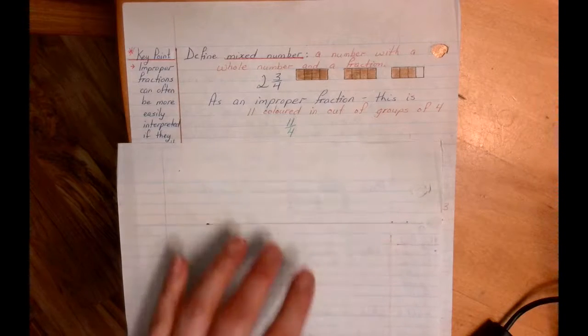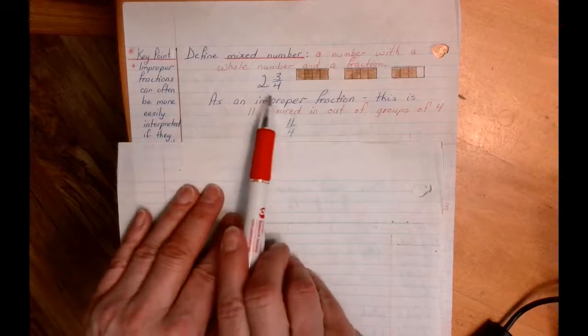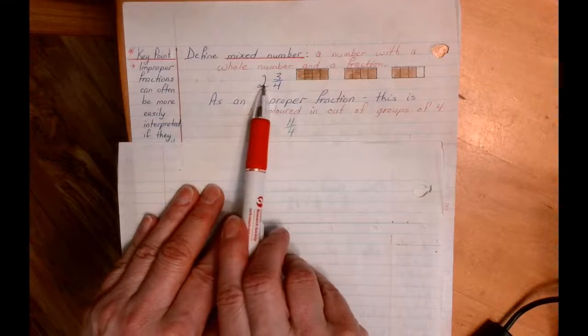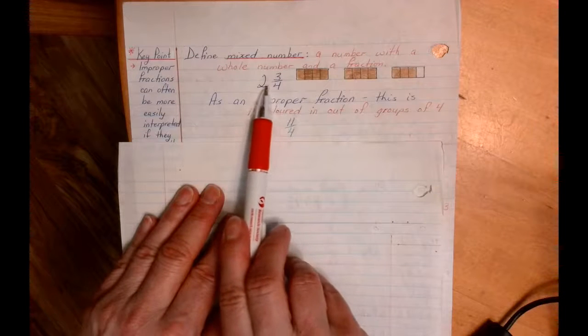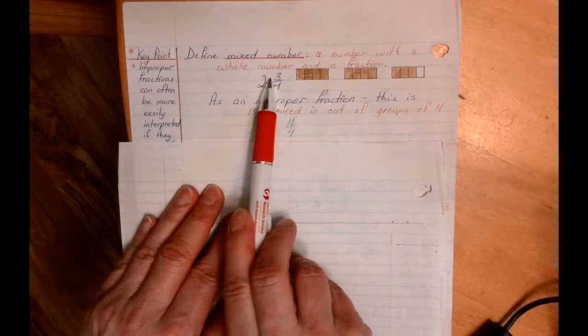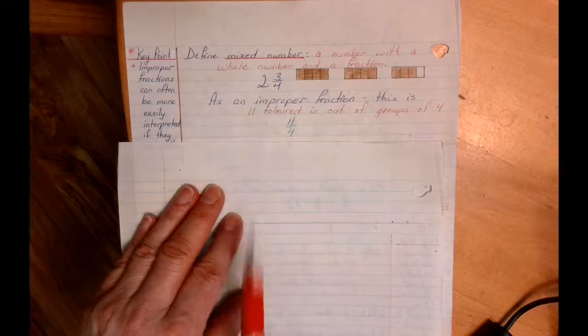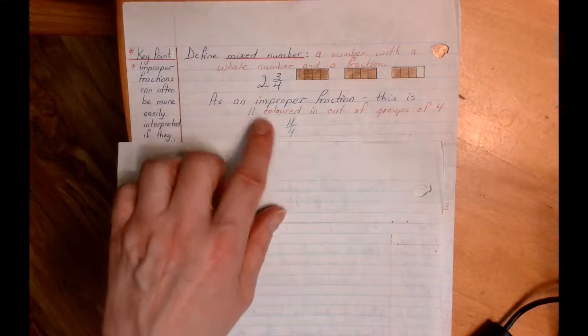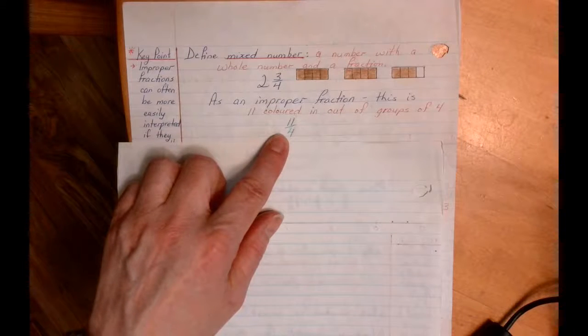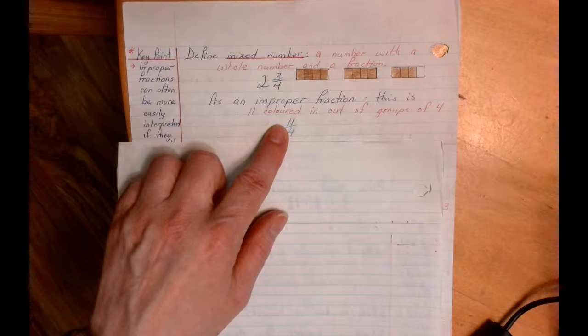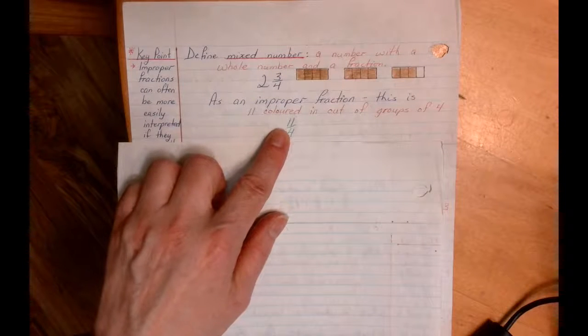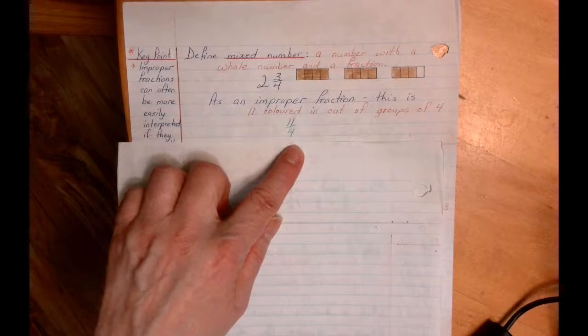Now, here's something we've worked at before. We've changed our mixed numbers into improper fractions. If you recall in the past, I've taught you that you take your denominator, times it by your whole number, and then add your numerator. So 4 times 2 would be 8, plus the 3 is 11. So that's how we would change a mixed number into an improper fraction. This is where our numerator is larger than our denominator, which is something we just covered.